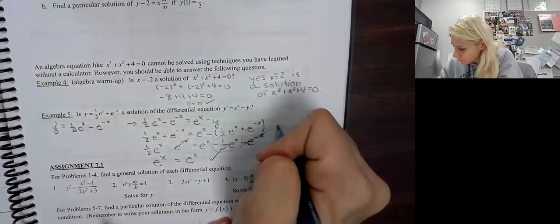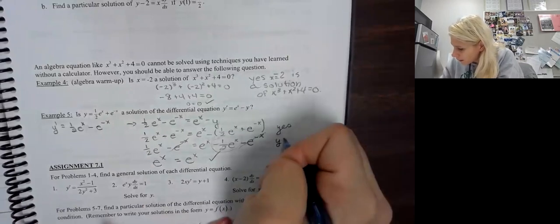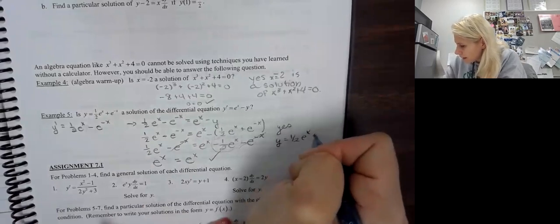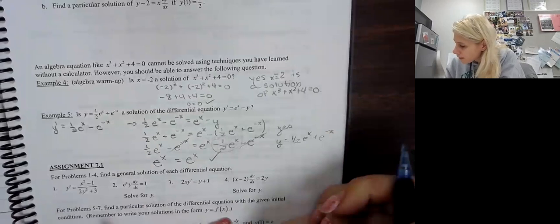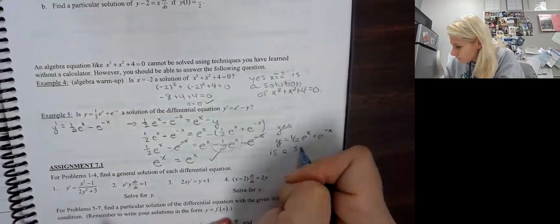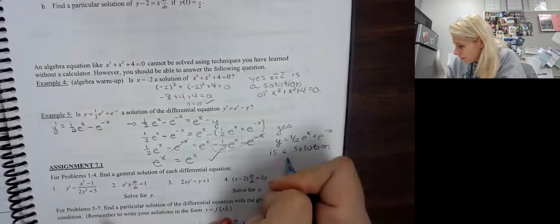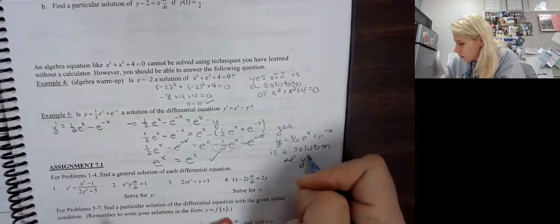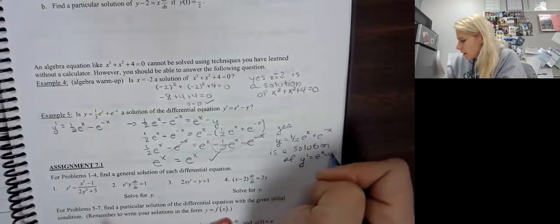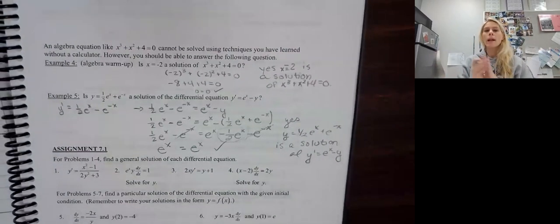So yes, y equals 1/2 e to the x plus e to the negative x is a solution of y prime equals e to the x minus y. Okay. There we go. Do some practice. Take your time.